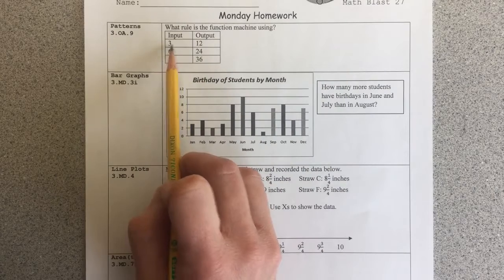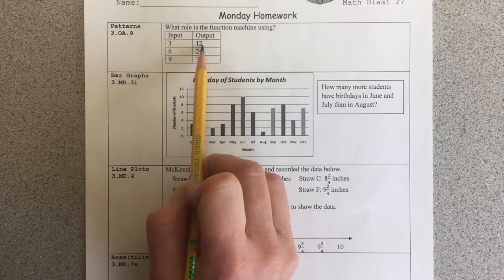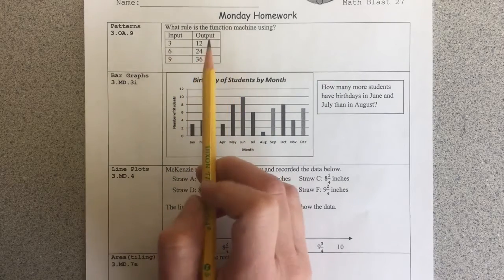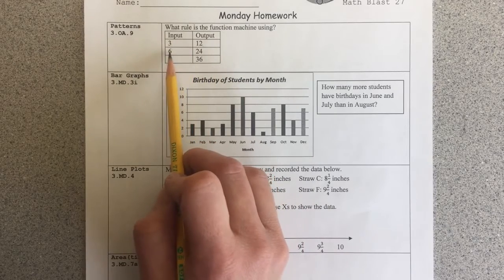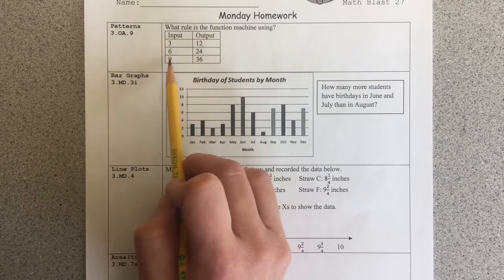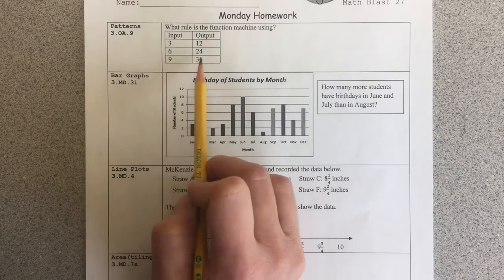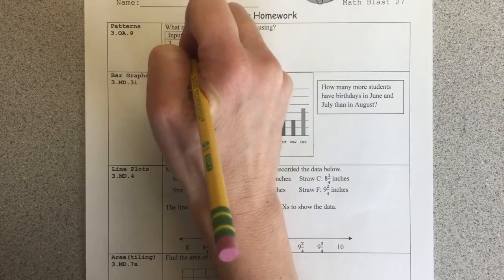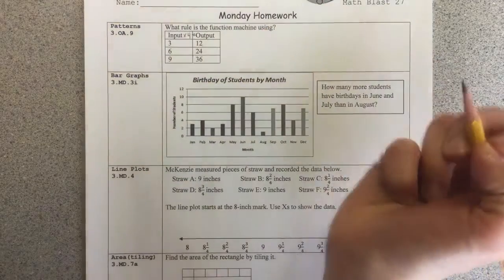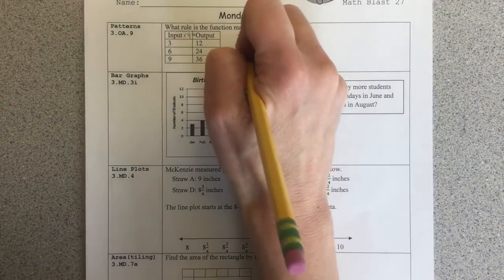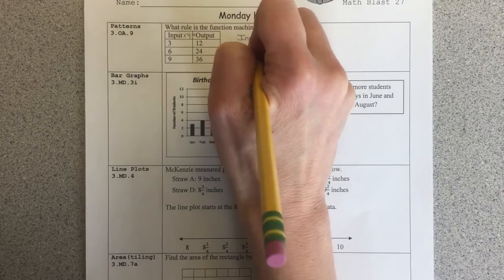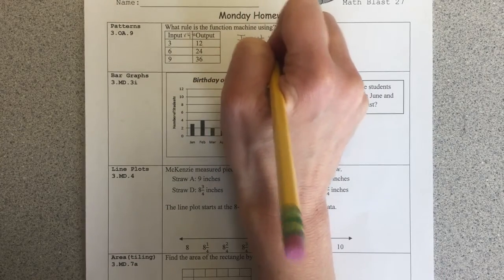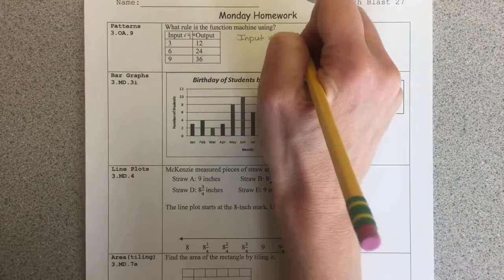So to get from 3 to 12, I know I could multiply by 4. Let's see if that works all the way through. 6 times 4 gives me 24, and 9 times 4 gives me 36. So we found the rule. Input times 4 equals the output. I'm going to write the rule here. Input times 4 equals output.